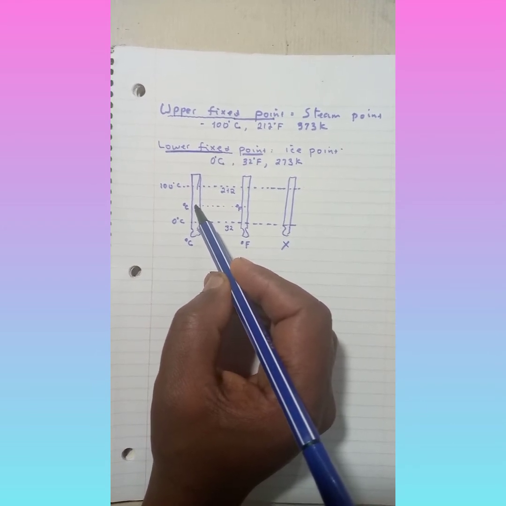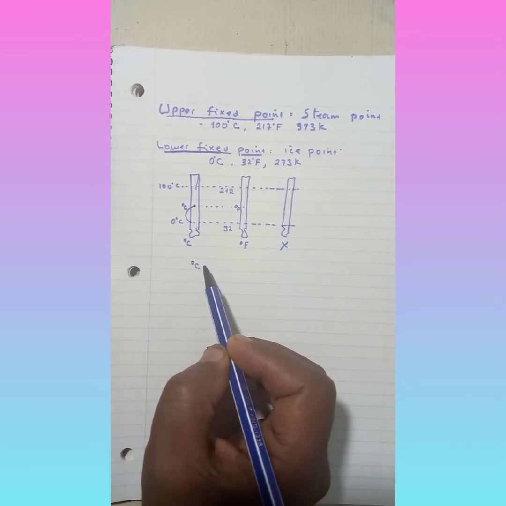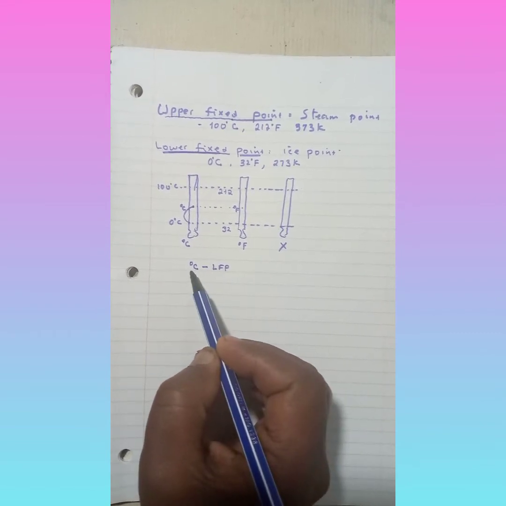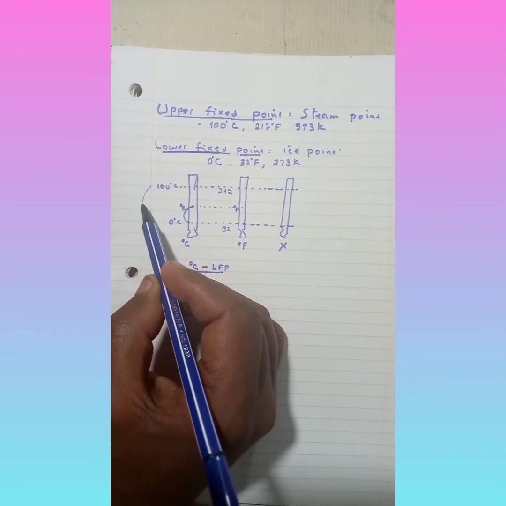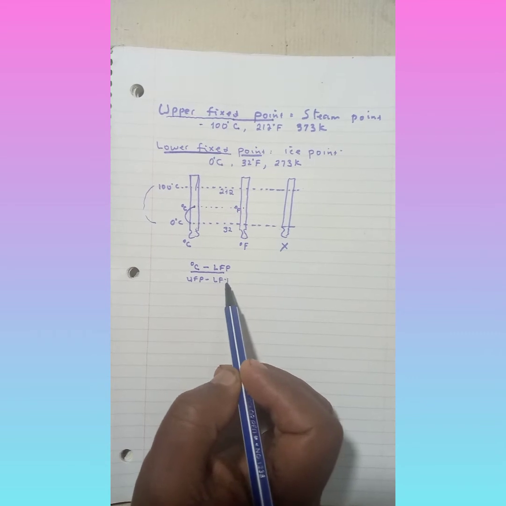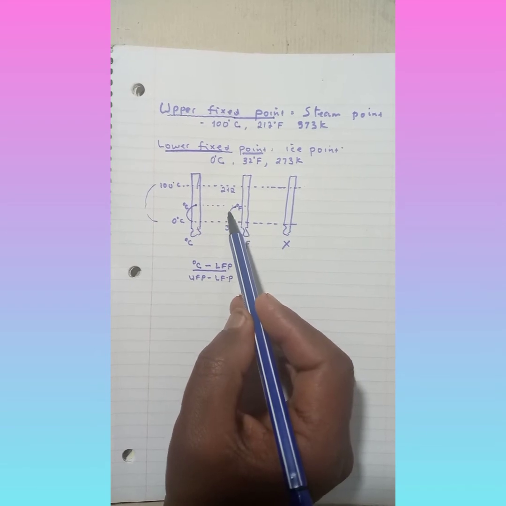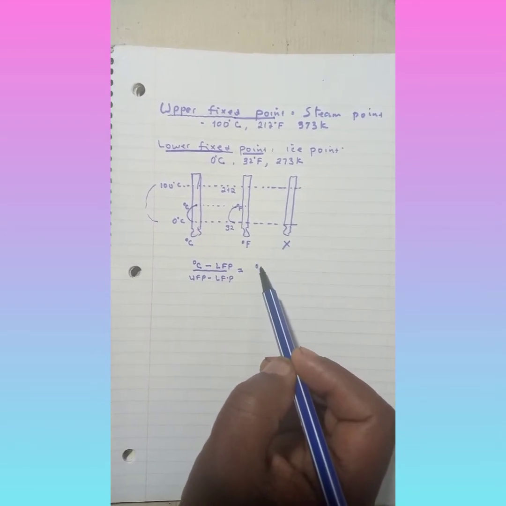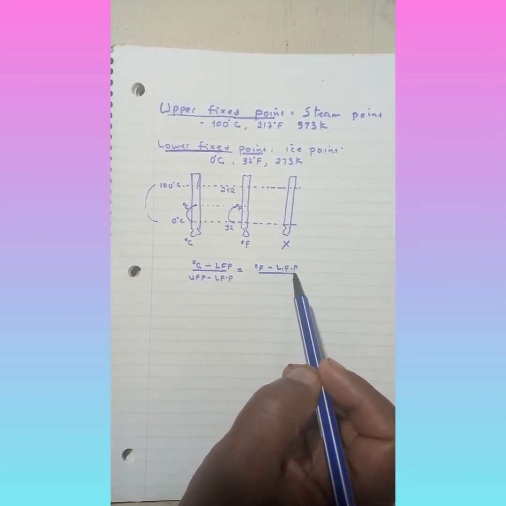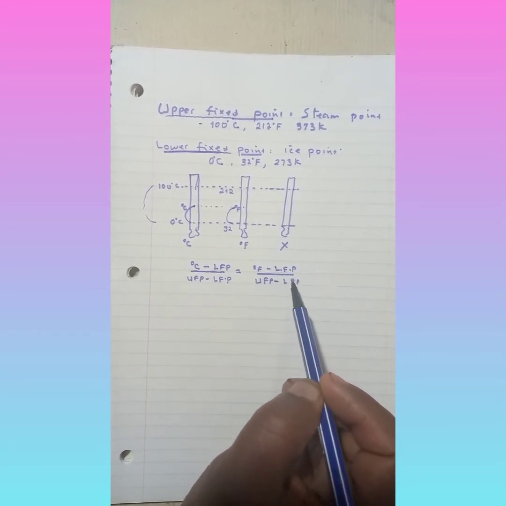Interval: reading in Celsius minus lower fixed point, divided by upper fixed point minus lower fixed point, is equal to reading in Fahrenheit minus lower fixed point, over upper fixed point minus lower fixed point.